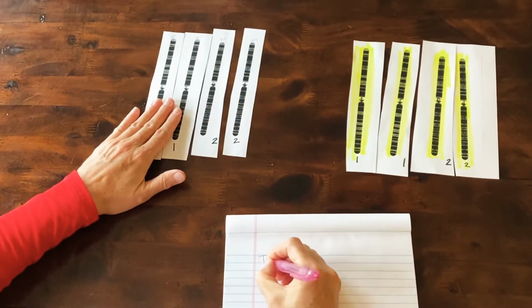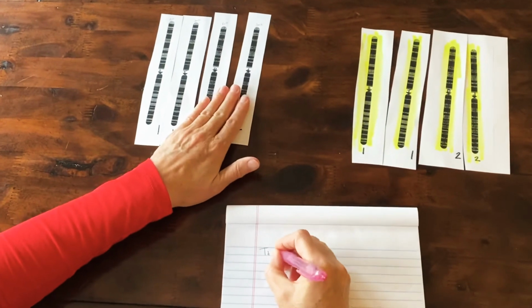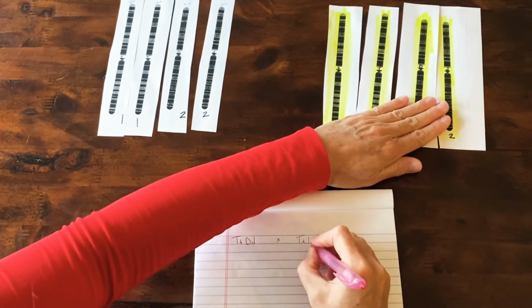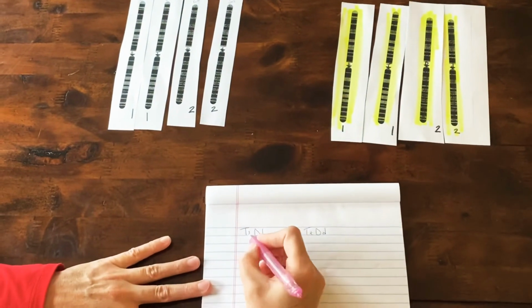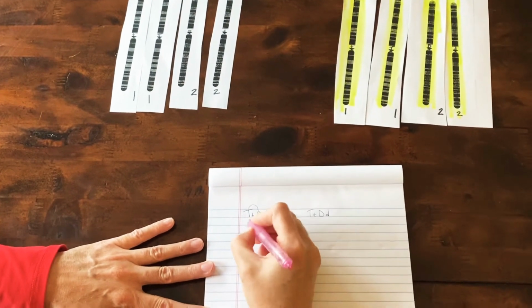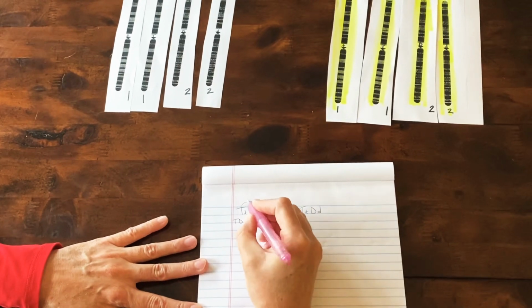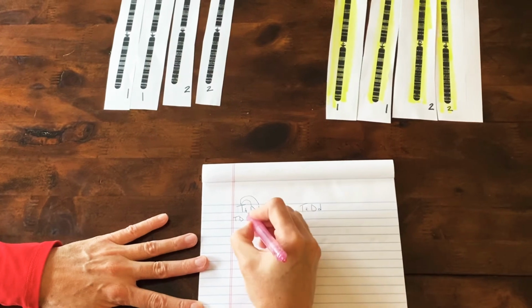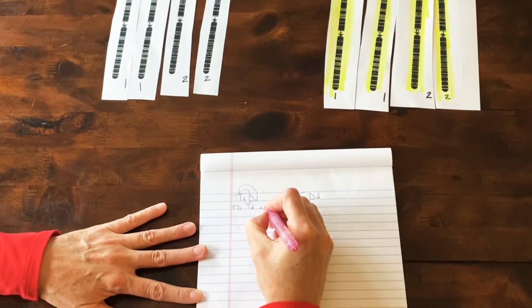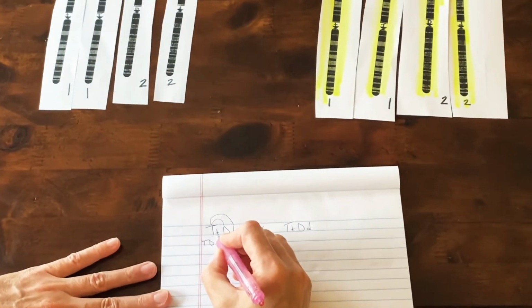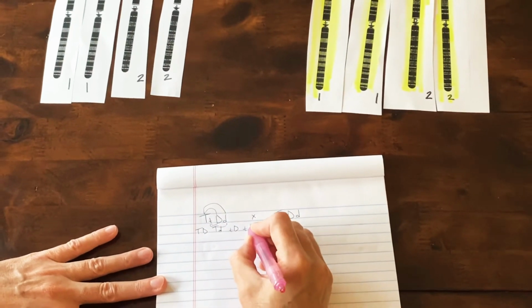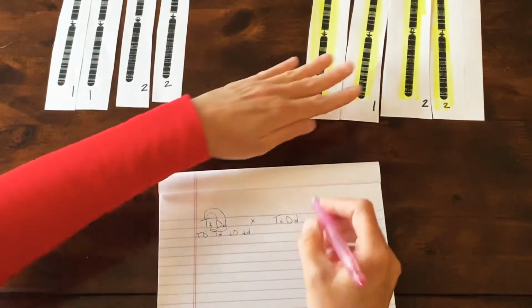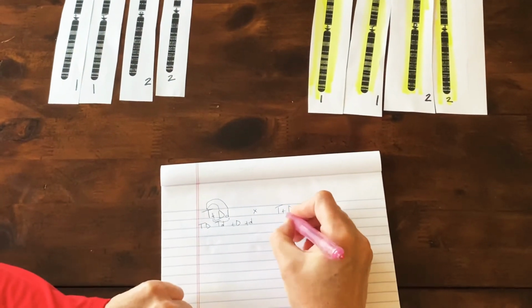They're big T, little t, big D, little d, crossed with big T, little t, big D, little d. As we did before, FOIL: the first, big T, big D, the outsides, big T, little d, the insides, little t, big D, and the last, little t, little d, are the gametes for this parent, and for the other parent it would be the same because they're the same genotype.